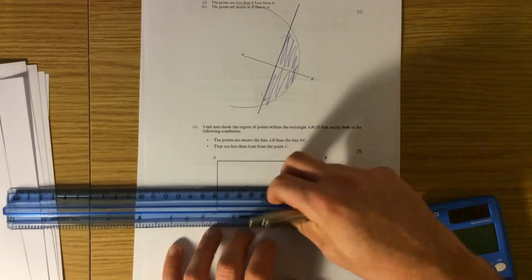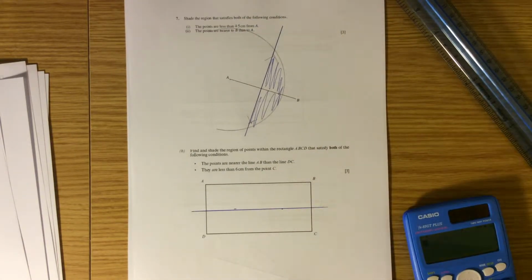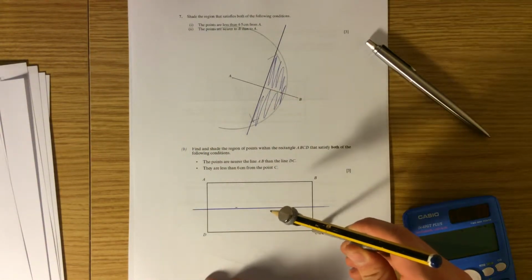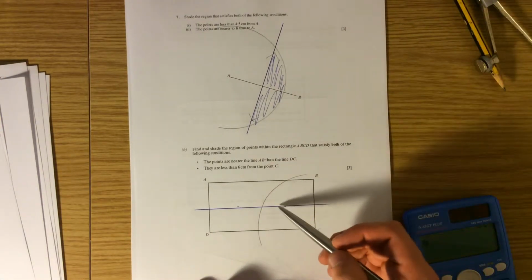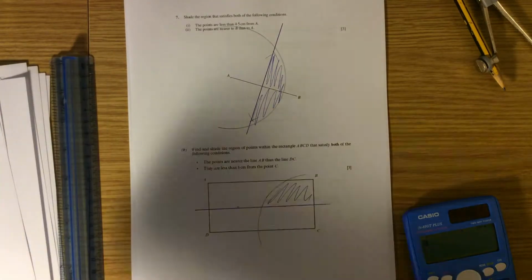Mine's not very good there because it's quite hard to measure half, as it's not quite accurate because it has been shrunk. Less than 6 centimeters from C, so set your compass to 6. I'm going to use slightly smaller again, put it on C, draw the circle. So closer to AB means above this line, and less than 6 needs to be inside that circle.